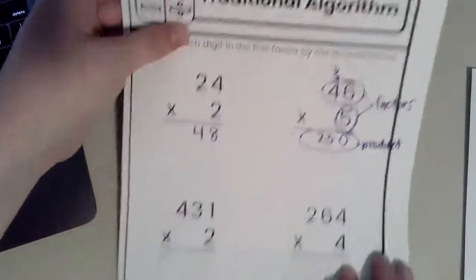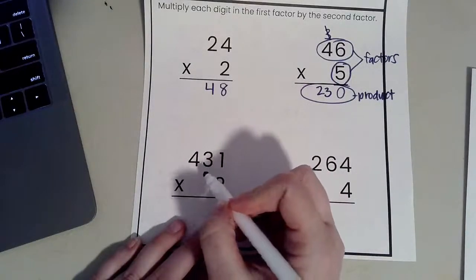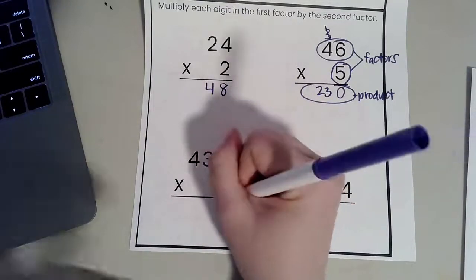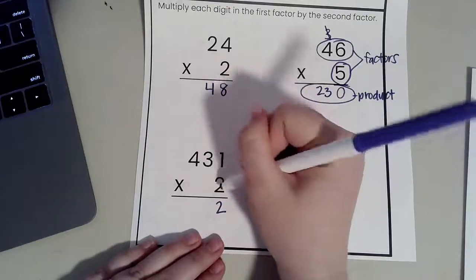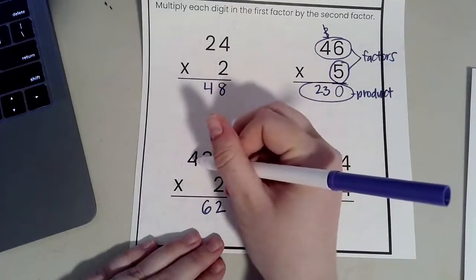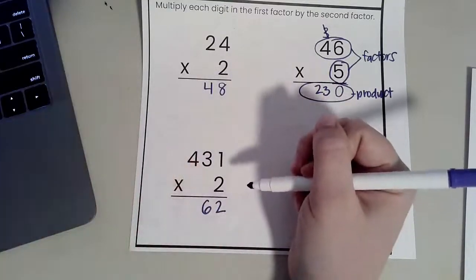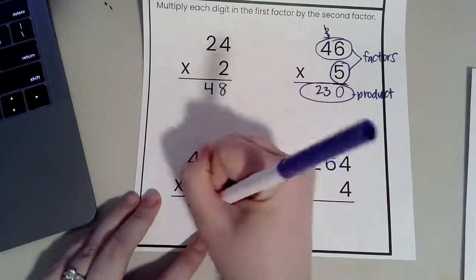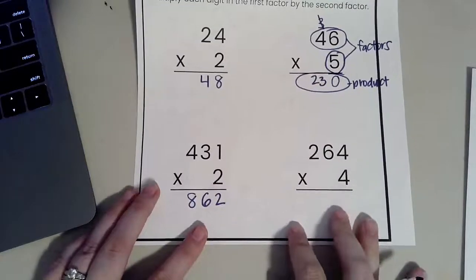All right, now let's go down. Now you'll notice up here we have 3 numbers at the top. It's gonna be the same. We're gonna do the ones times it. So 1 times 2 is 2. Then we're going to do the tens. 3 times 2 is 6. And then we're going to go over and do the hundreds. So we just go as the numbers get bigger. So you could have 20 numbers up here and still would know how to do it. 4 times 2 is 8. So our product on that one is 862.